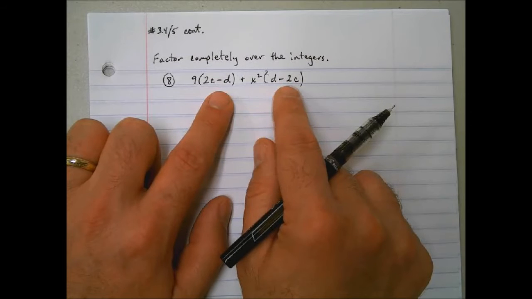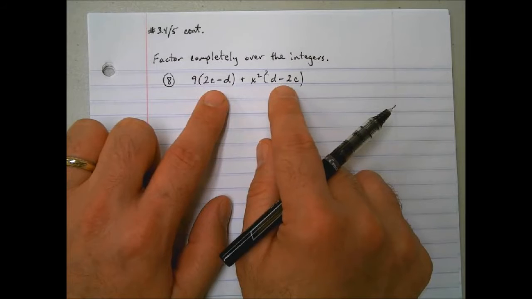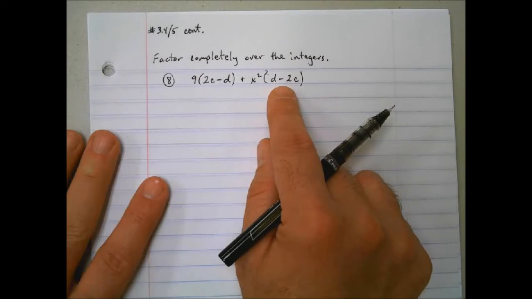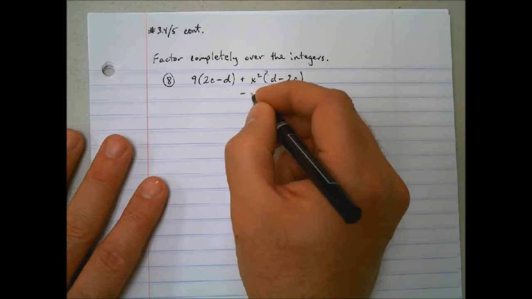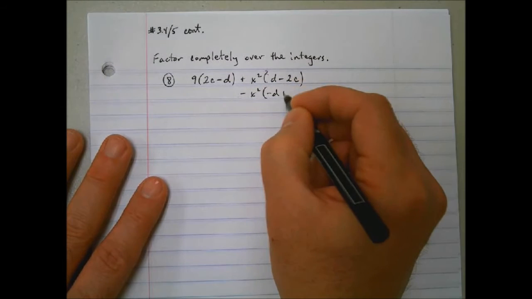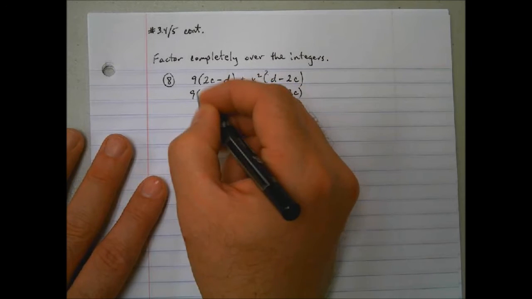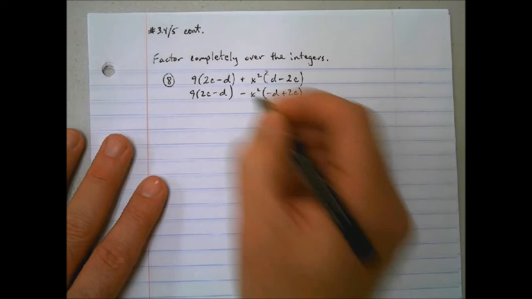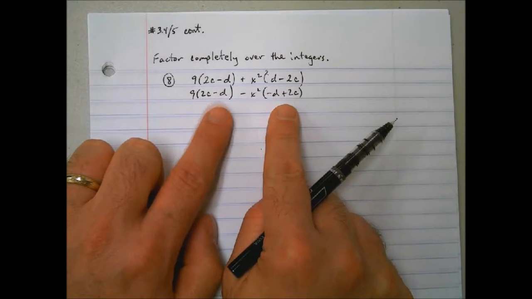Well, this one's already 2c minus d. So if I factor a -1 out of the d minus 2c, that would be -1 times x squared, and it would become negative d plus 2c. Now, is negative d plus 2c the same thing as 2c minus d?